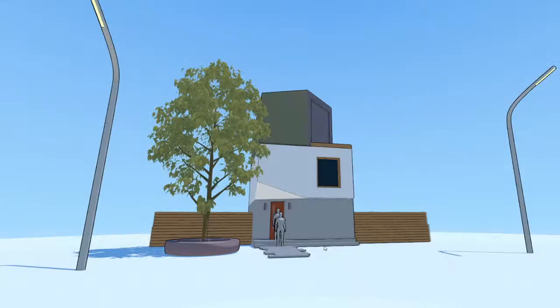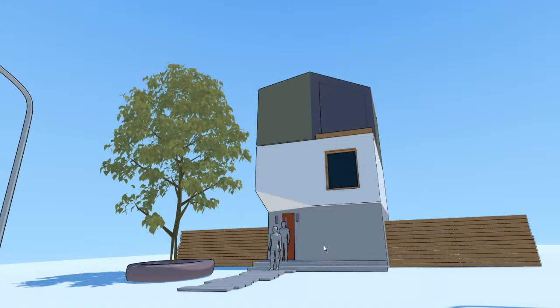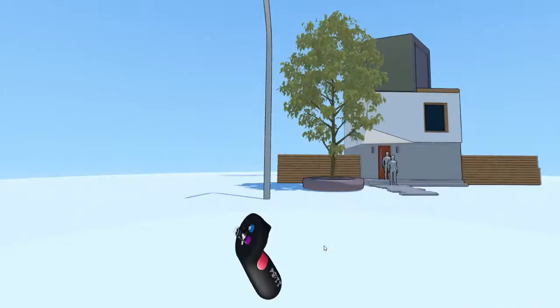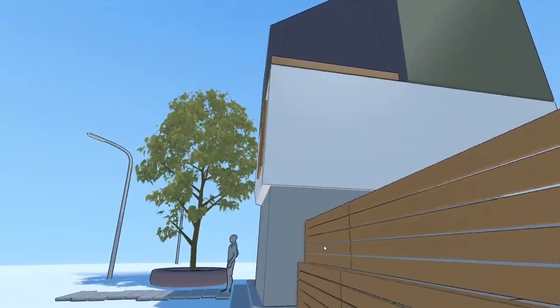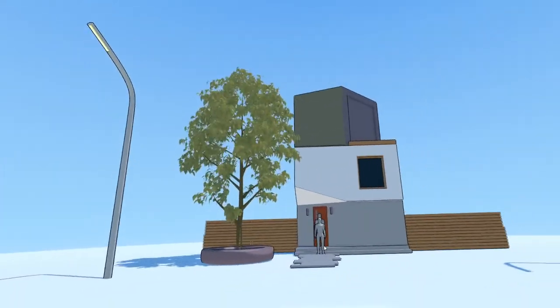Some of the proportions look a little bit weird, but holding this button here and the pointer finger so that you can zoom out and actually rotate your model really helps a lot to understand this thing at scale.